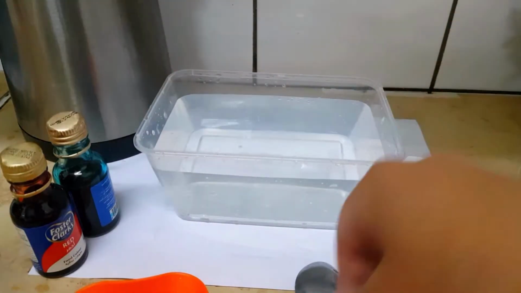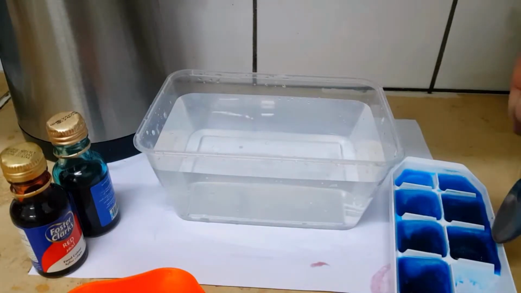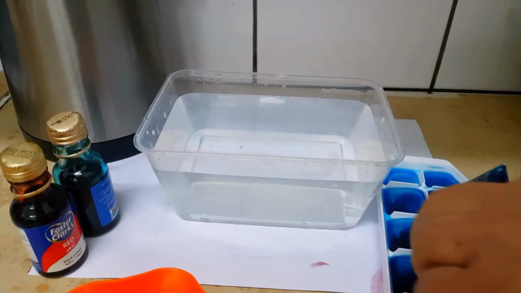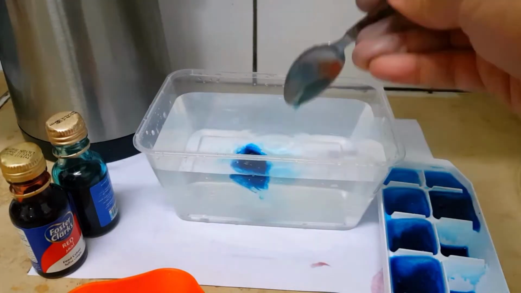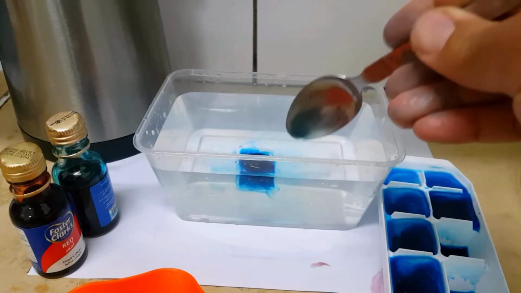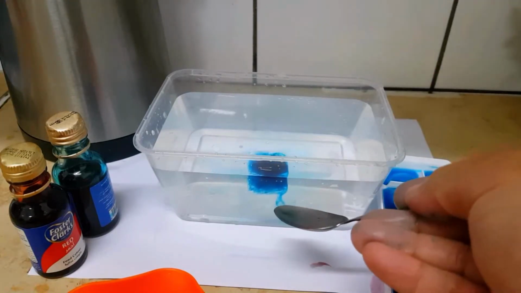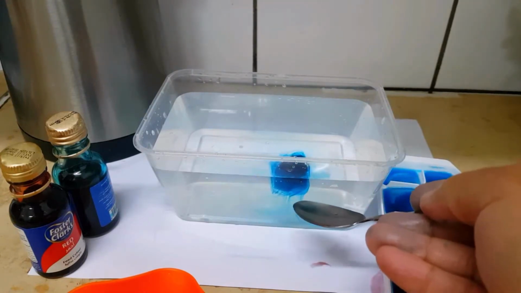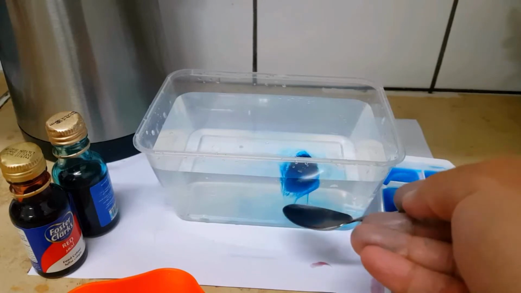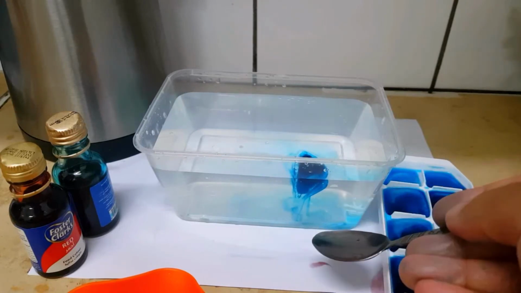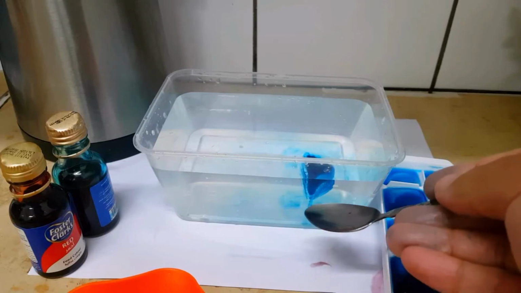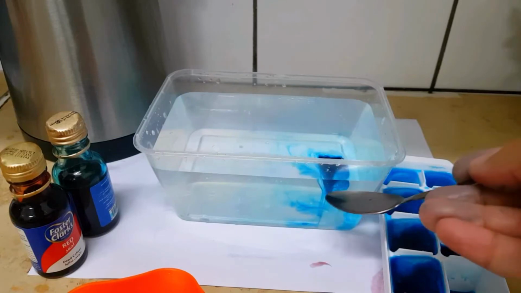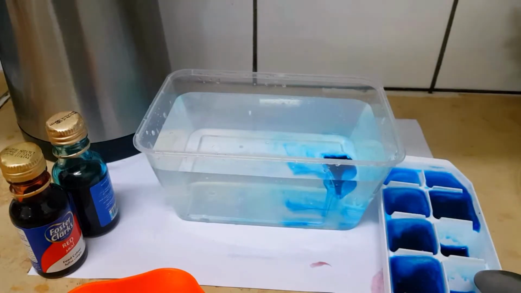First we will use the blue ice cube, and we will put the ice cube in the water, and let's watch what will happen. Amazing. Can you see that? When we put the ice cube in the water, this ice cube melts and releases liquid water. Because this liquid water is colder than the normal water we have here, all of this cold water moves down, because the cold water is denser than the other water.